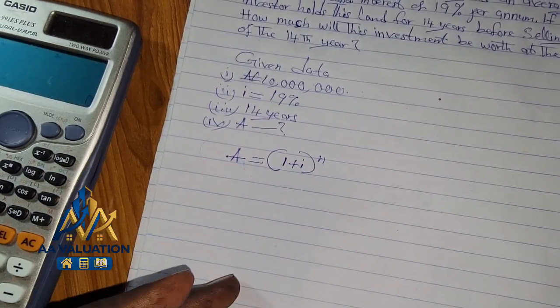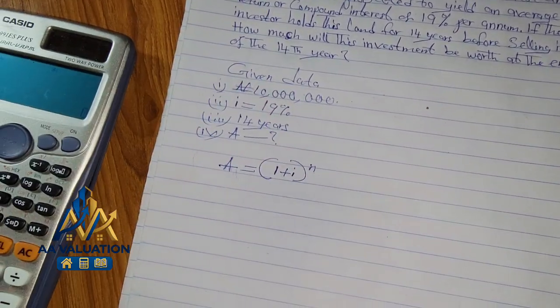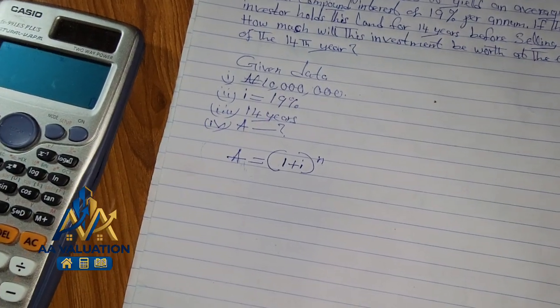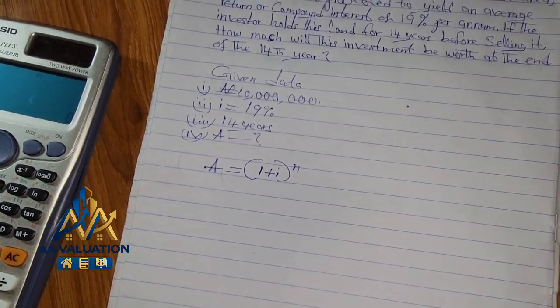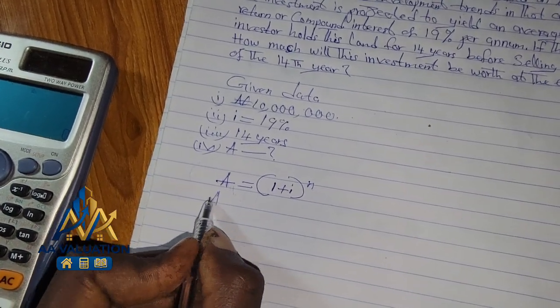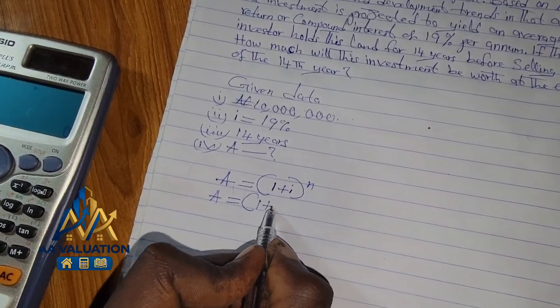After calculation, we multiply A by the capital the investor started the business with to get the value of the business. Let's convert this. A equals open bracket 1 plus interest.